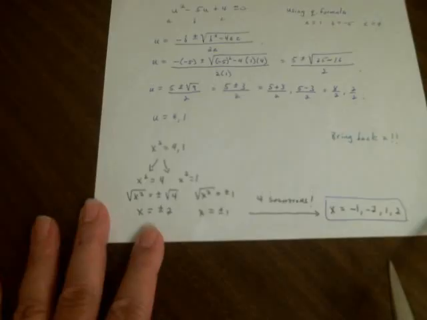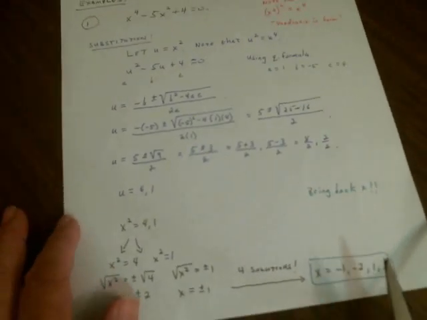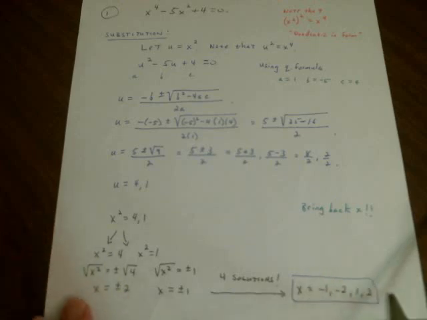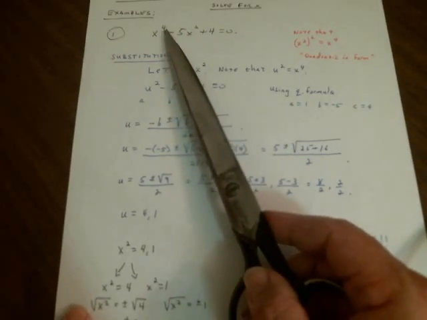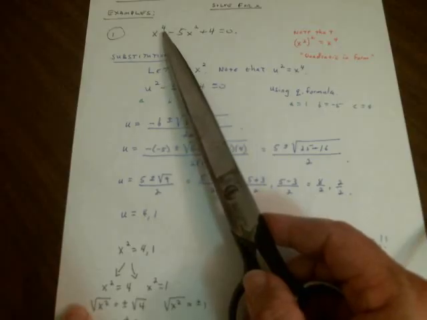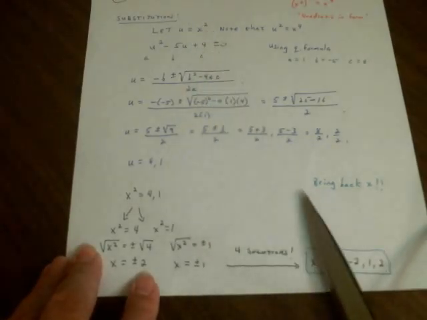And just as a little background, this is not a mystery, it's not a surprise. We have four answers, and the polynomial we started with has fourth power as its highest power, and that's called the degree of this polynomial. It's a fourth degree polynomial. And with that, we get four solutions to this kind of problem here.